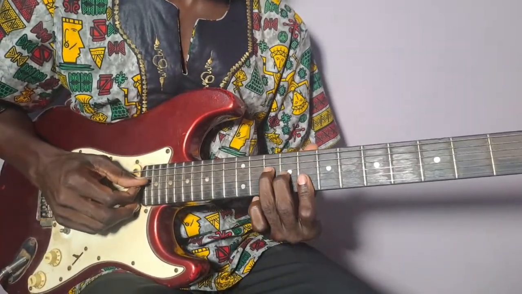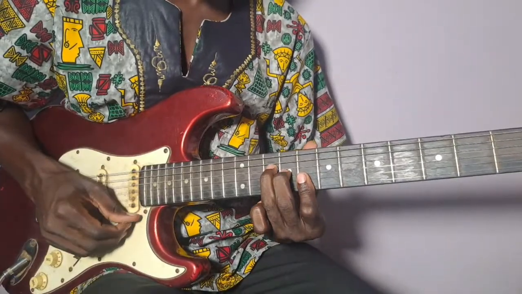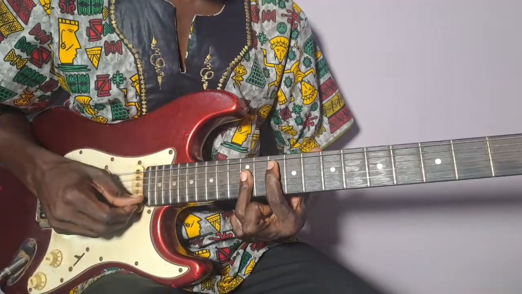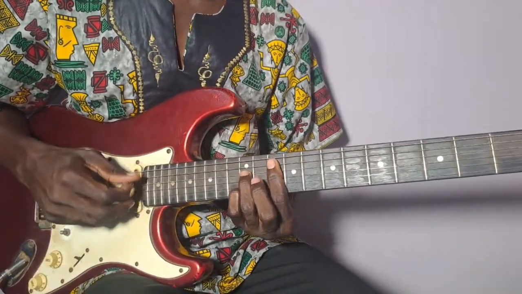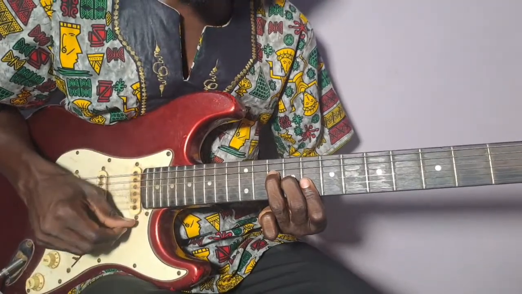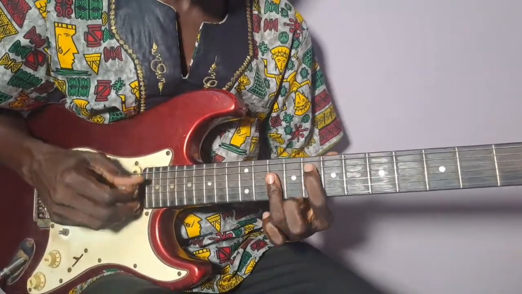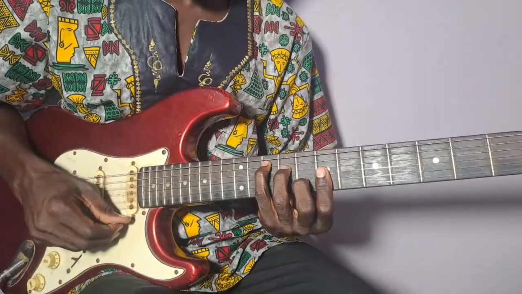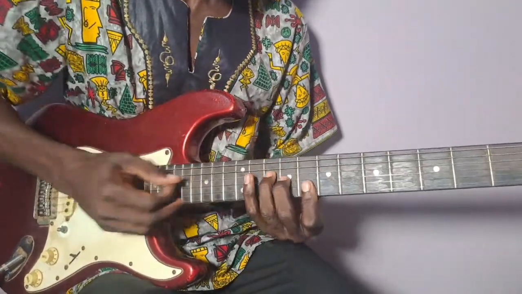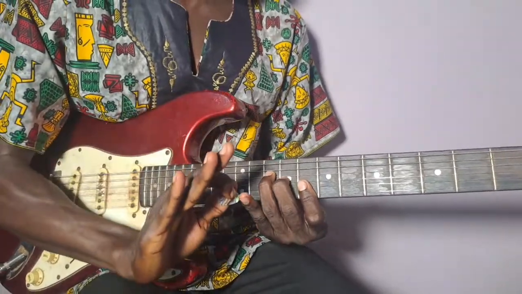That is C major, F major, G or G7. That is C major, F major, G major. So we are going to play a solo over this. But the key is C.